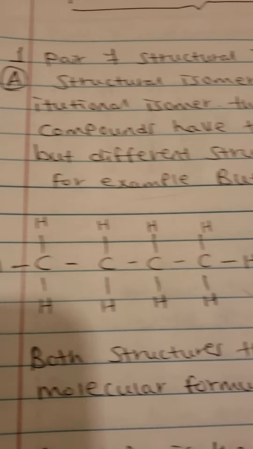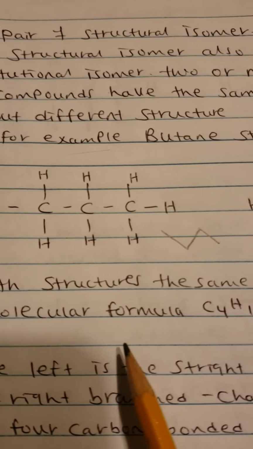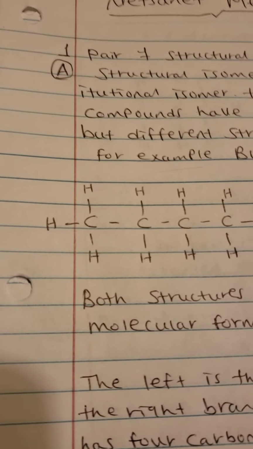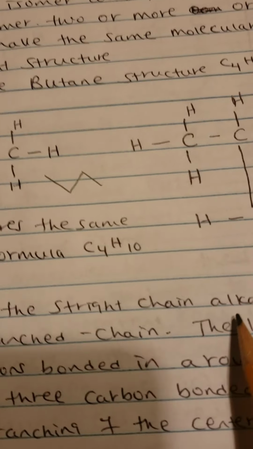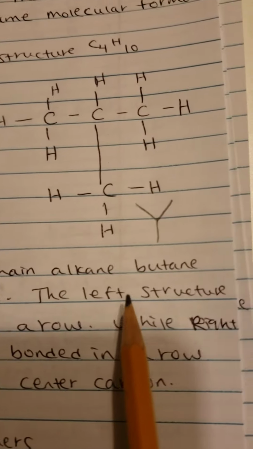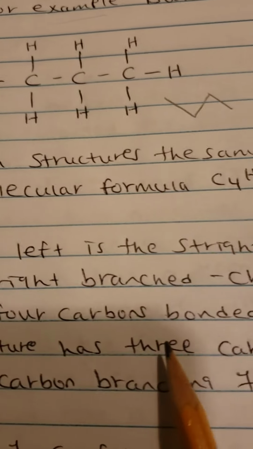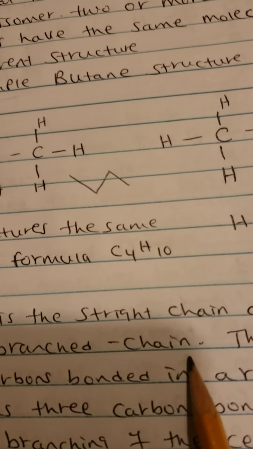Both structures have the same molecular formula C4H10, but the left is the straight-chain alkane butane, and the right is the branched chain.